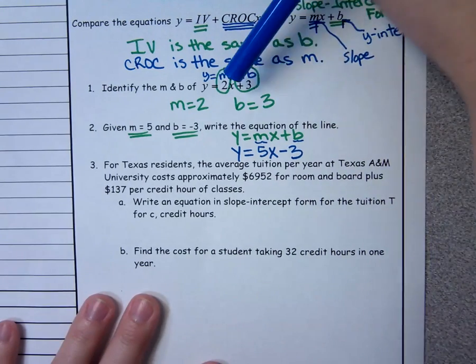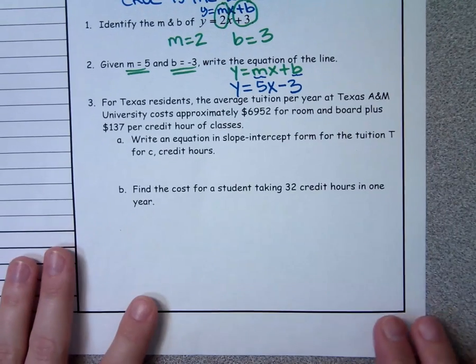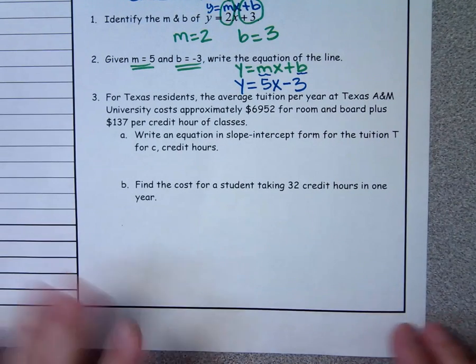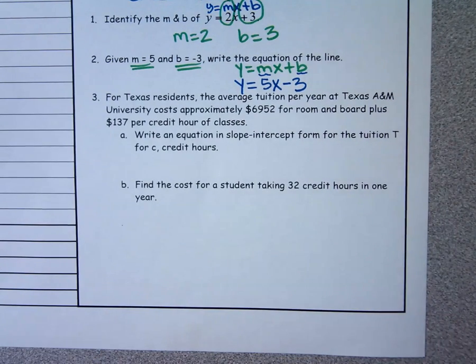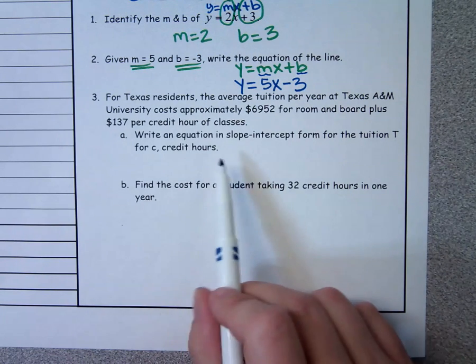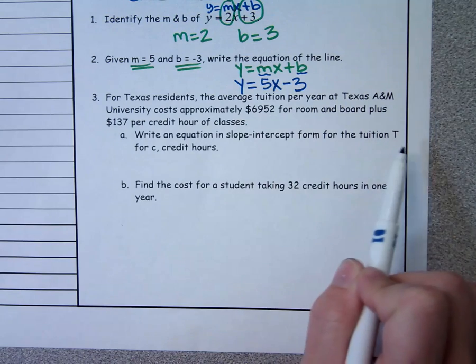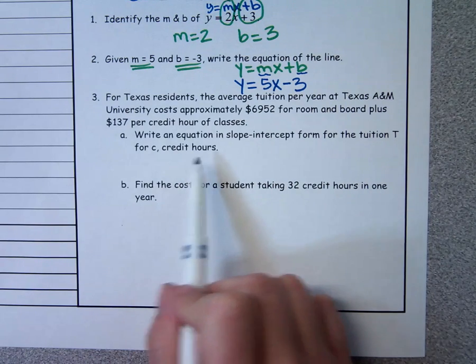Okay. Let's look at number 3 here. Number 3 says, for Texas residents, the average tuition per year at Texas A&M University costs approximately $6,952 for room and board, plus $137 per credit hour of classes. A says, write an equation in slope-intercept form for the tuition T for C credit hours.